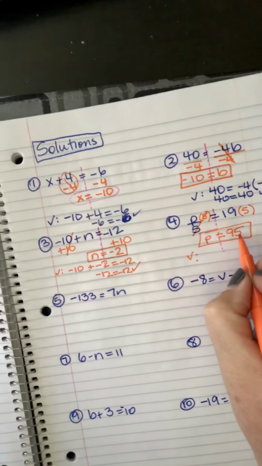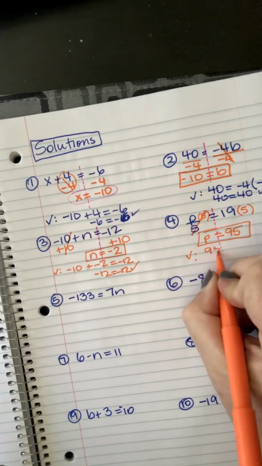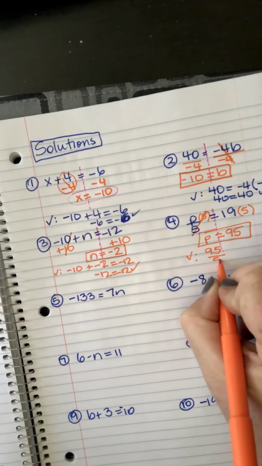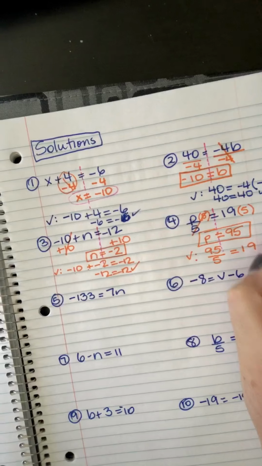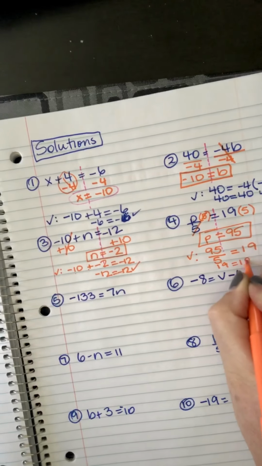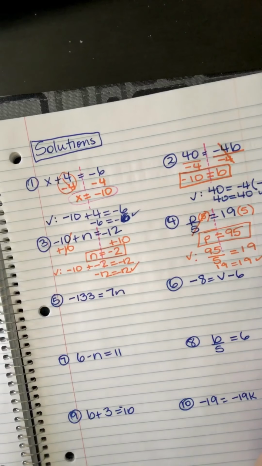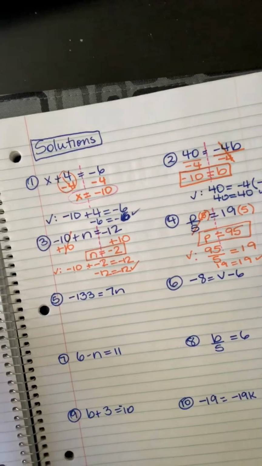Check. I'm going to take that p and I'm going to substitute it back into the original question. So I'm checking, is 95 divided by 5 the same as 19? 95 divided by 5 is 19. So both sides equal each other. So I'm good. Hopefully so far it's going well for you.